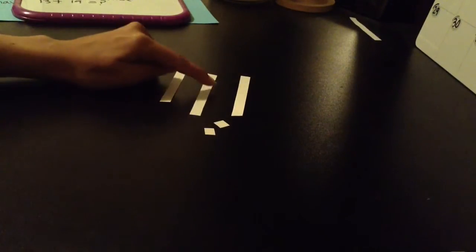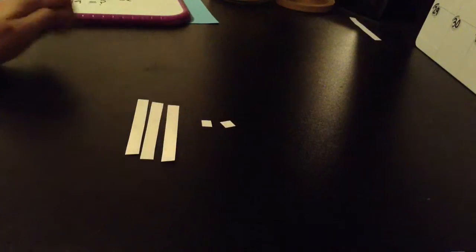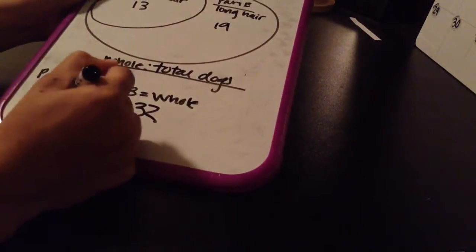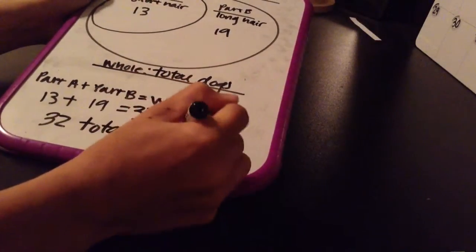Now I'm going to add my longs. 1, 2, 3. I know that my longs are in the tens place, and my units are in the ones place. So I have 1, 2 units, and 1, 2, 3 longs. This gives me 10, 20, 30, 1, 2. So now we know that Sarah has 32 total dogs.